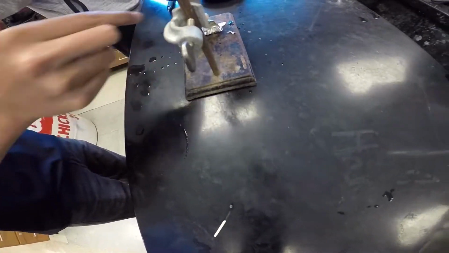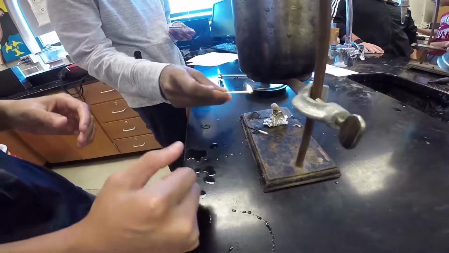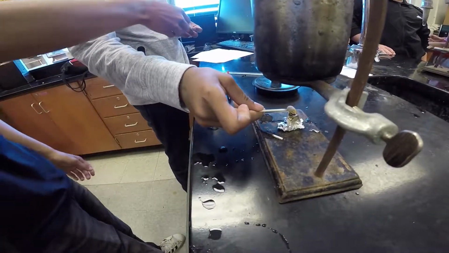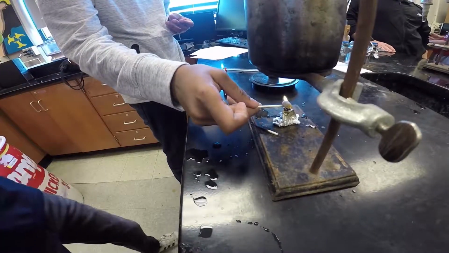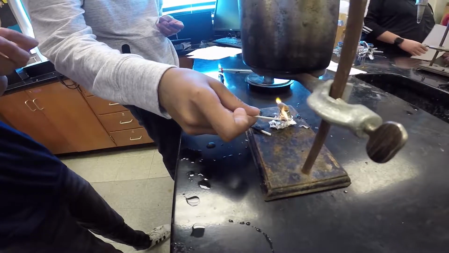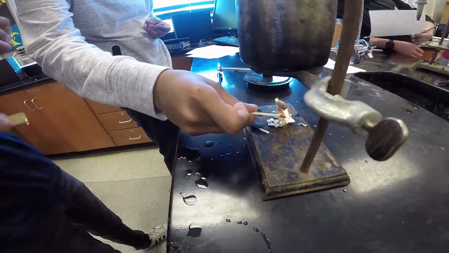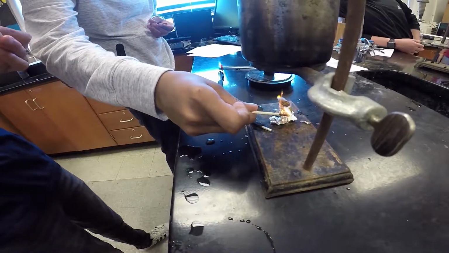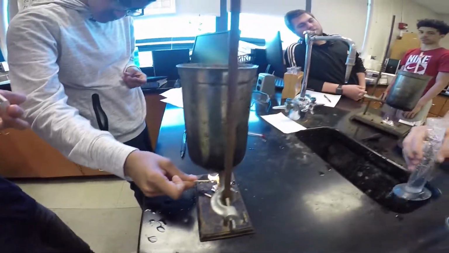You want to get it underneath the food item so it'll flame up. How much water are you putting in? Okay, so it's caught there. That's good.